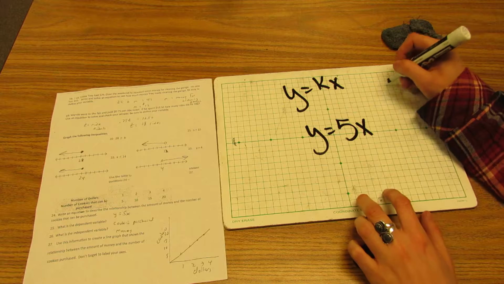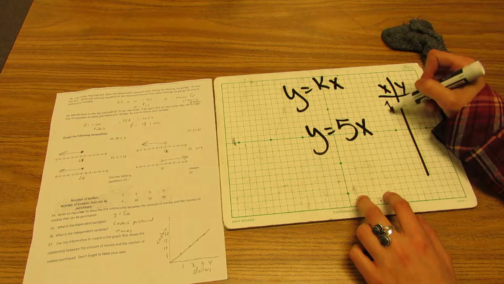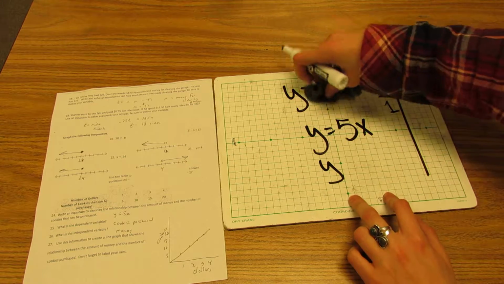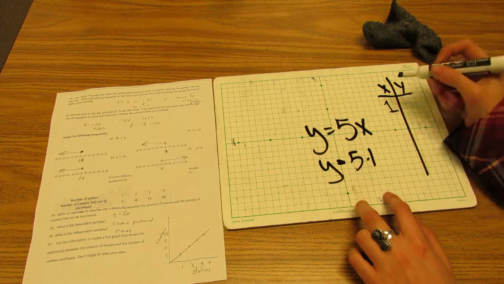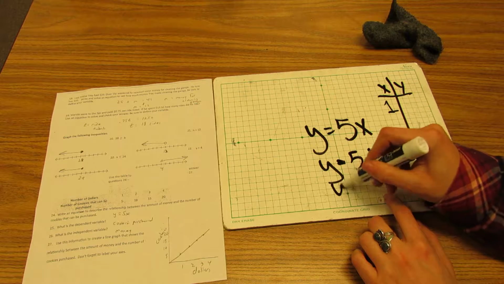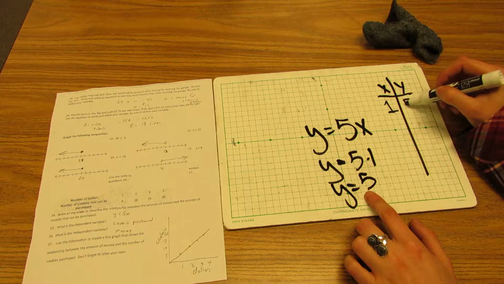So I'll show you that if I have a table, if I plug in $1, I can go ahead and erase that. y would equal 5 times 1. If I plug in 1 for x, which is here, I get y is equal to 5 times 1, which is 5. So this 5 would go right here.